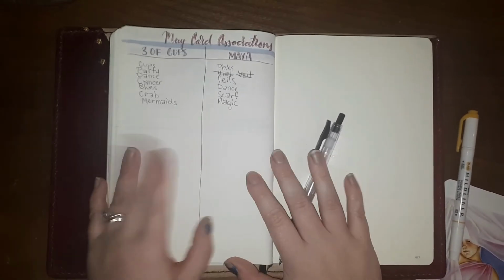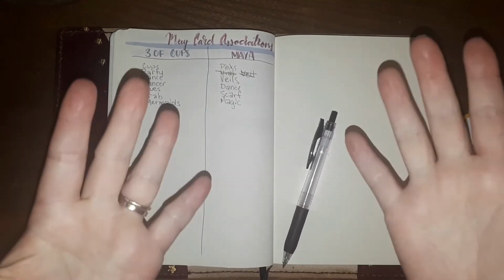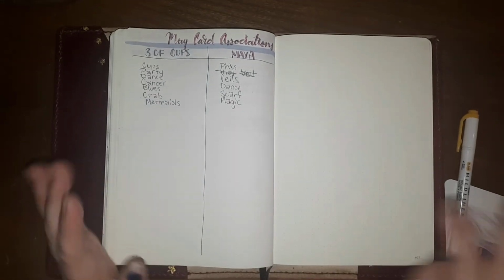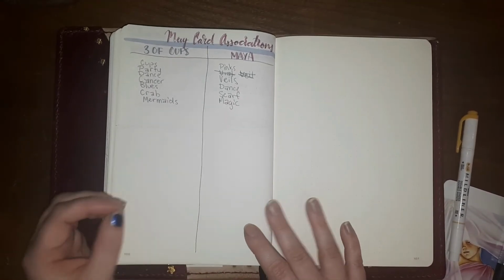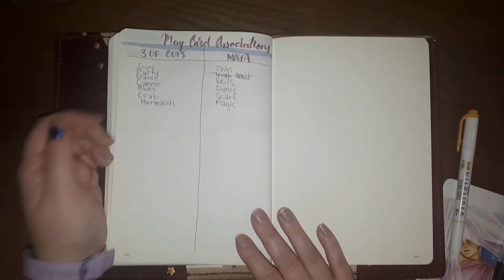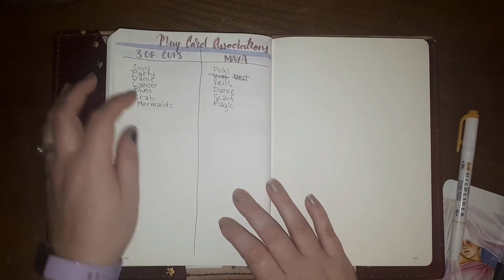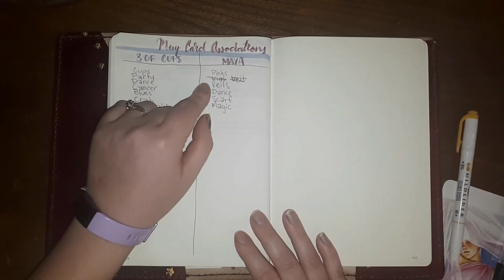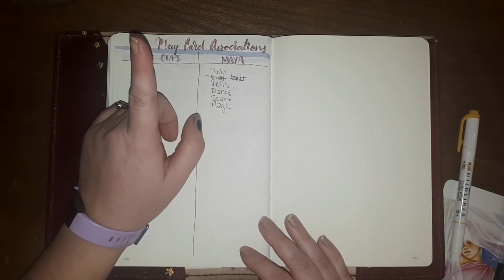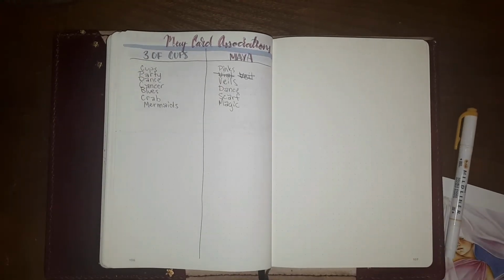Okay, this is all I'm getting so far, and I can't very well use my phone to do further research because that's where you guys are. You guys are on my phone. So that's okay. We've got this all started. For the Three of Cups, what I have so far is obviously cups, party, dance, Cancer, blues, because it mentions the color blues, crab, mermaids. For Maya, I have pinks, veils, dance, scarf, magic. That's what I have got so far.